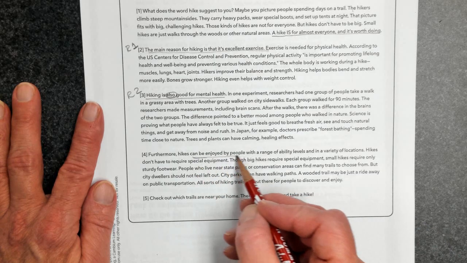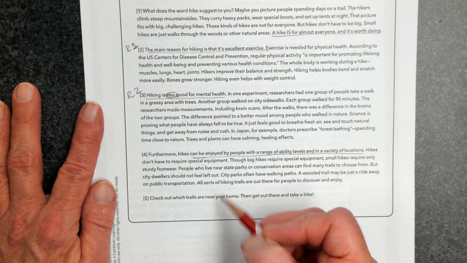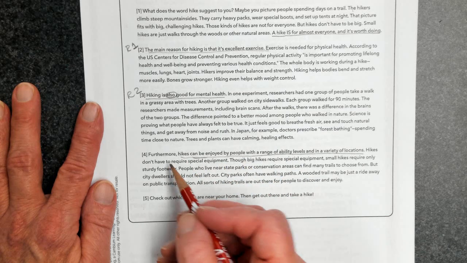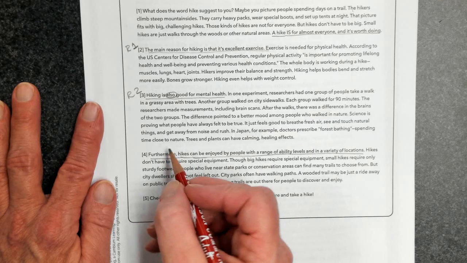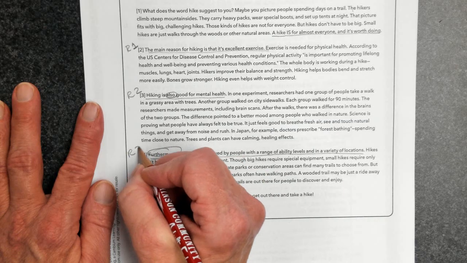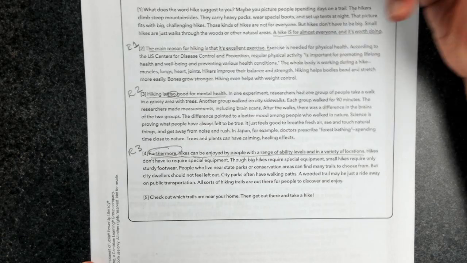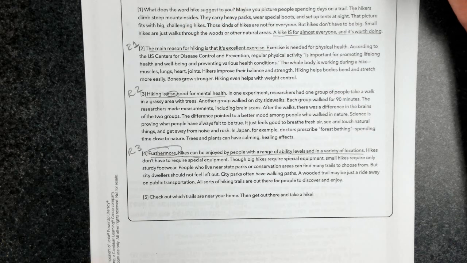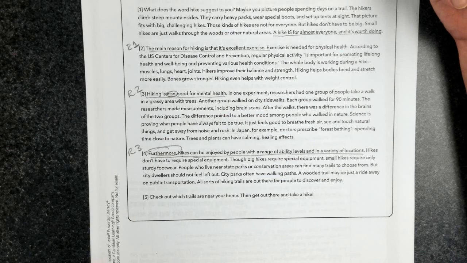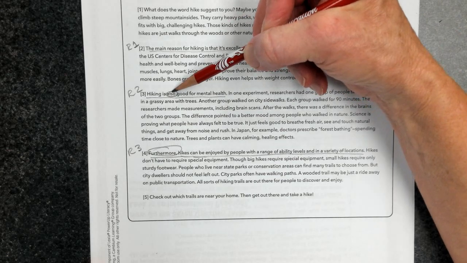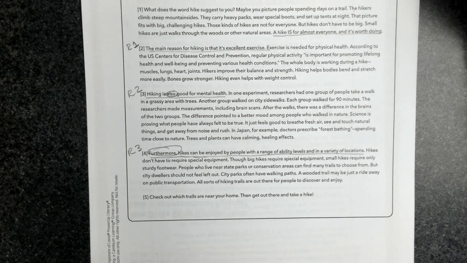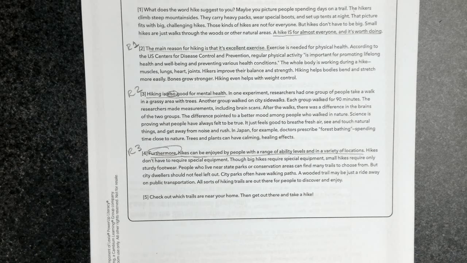Yeah. This whole thing, you're right, can be enjoyed by people with a range of ability levels in a variety of locations. And furthermore, it's a transition. Exactly. Okay, so you see, in fact, the main reason could be considered a transition word, okay? But also and furthermore are your clue words or transition words, okay? All right, now let's talk about the kinds of evidence.